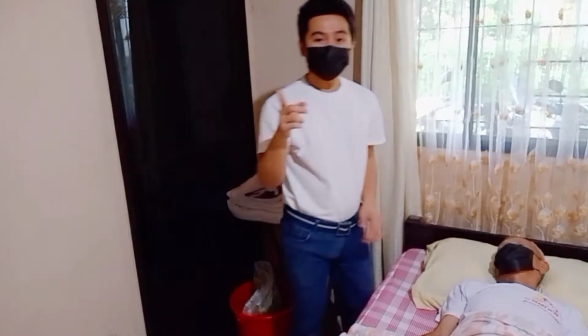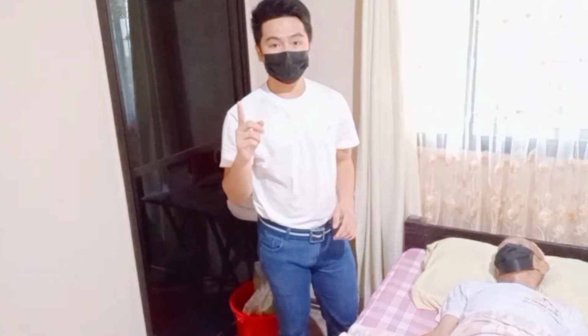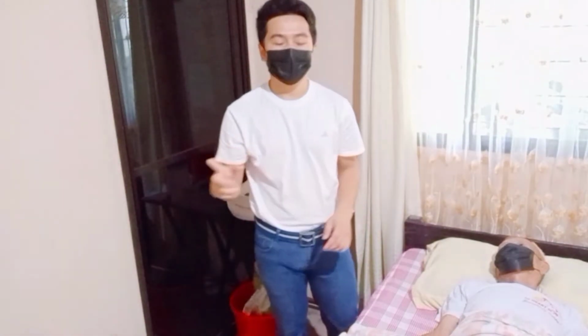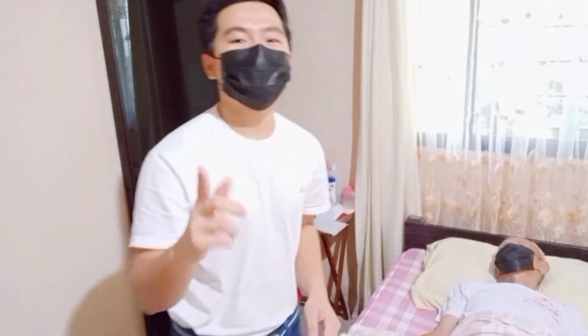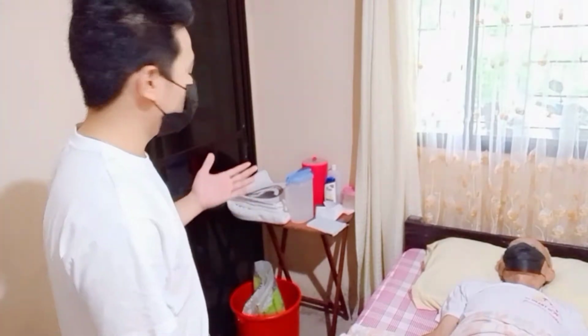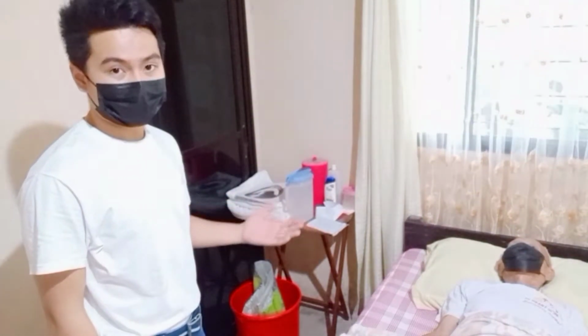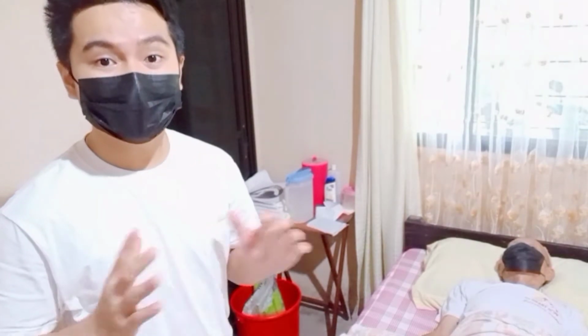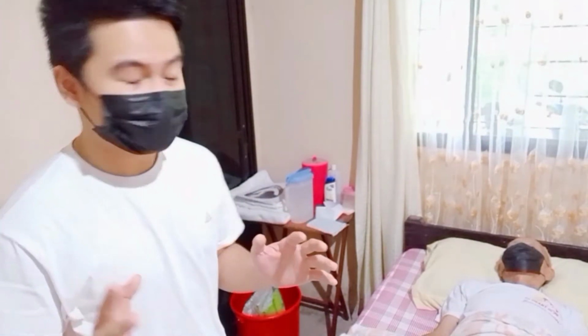Okay, as I checked, our patient doesn't have any scalp problem. So now let's proceed to the next step. The next step is to determine the need for assistance. As I assess, I don't need any assistance. I can handle the situation. The next step is we need to gather all the needed materials. Since I've already gathered all the needed materials, now let's proceed to the next step, which is we need to identify the patient and explain the procedure.